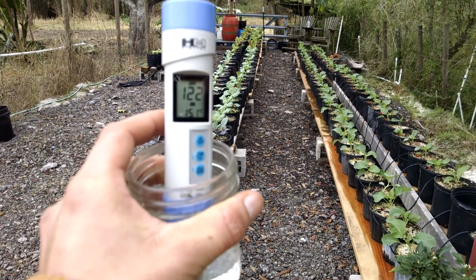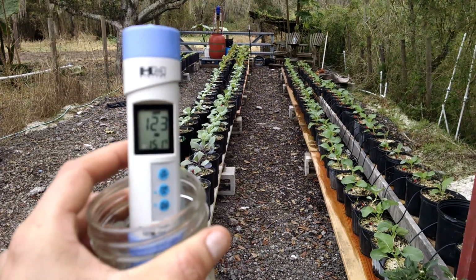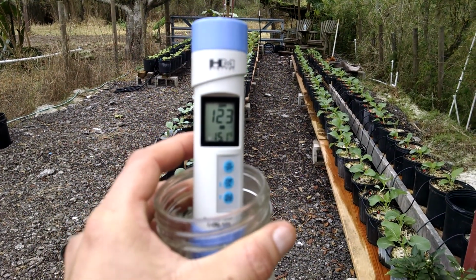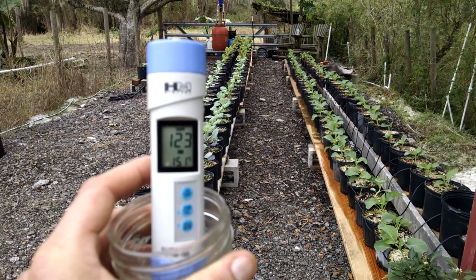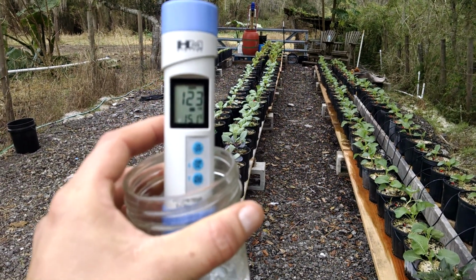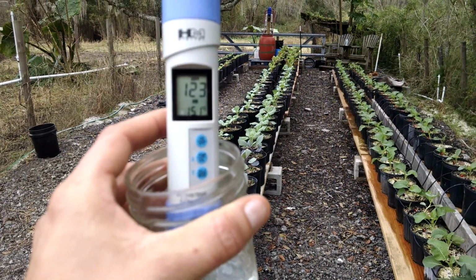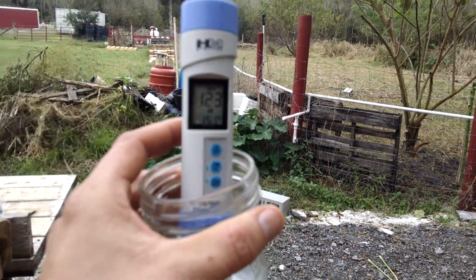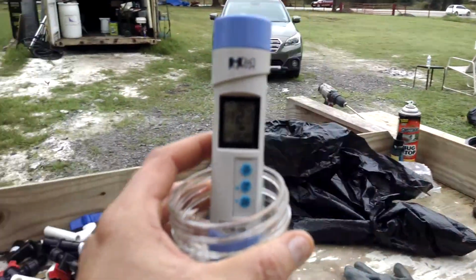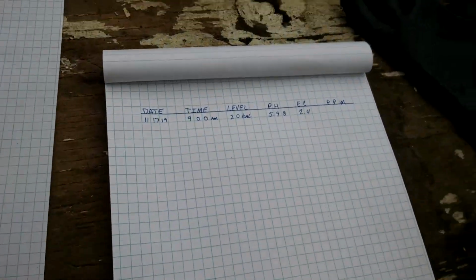Trying to find out where this... Yeah, I really don't know how this... That's the best my camera's going to do at the moment. So it looks like my ppm is 123 times 10. So that would make it 1,230. I'll go ahead and record that.